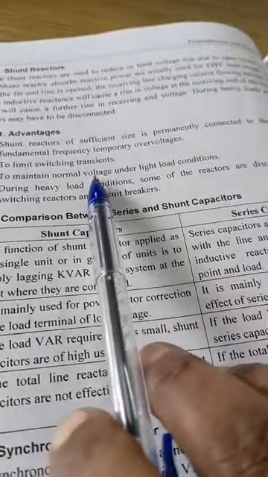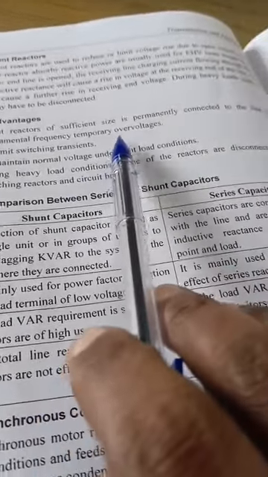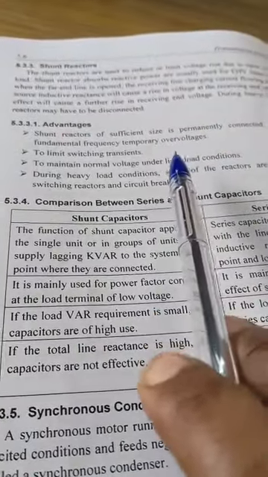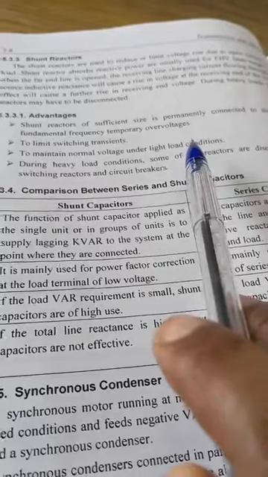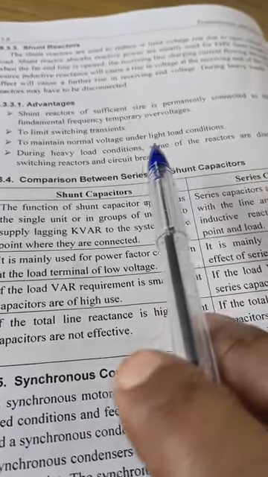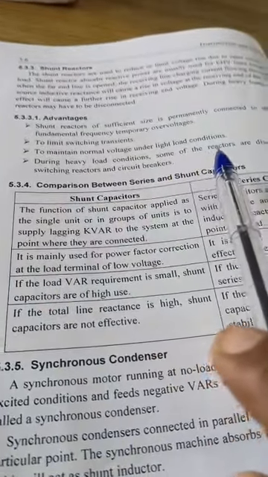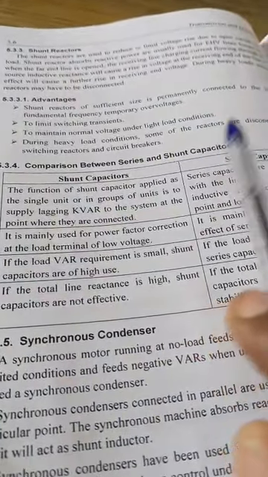Then advantages. Shunt reactors of sufficient size are permanently connected to the line. Fundamental frequency temporary overvoltages, to limit switching transients, to maintain normal voltage under line load conditions.